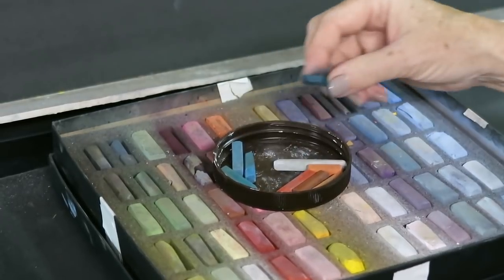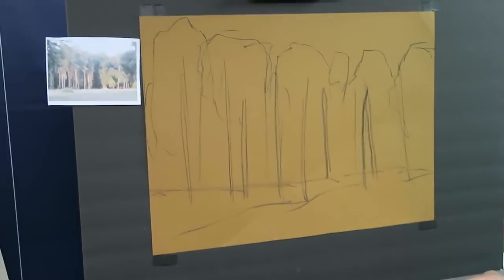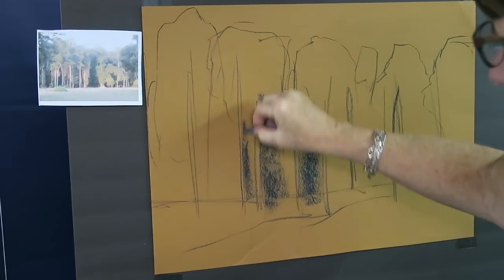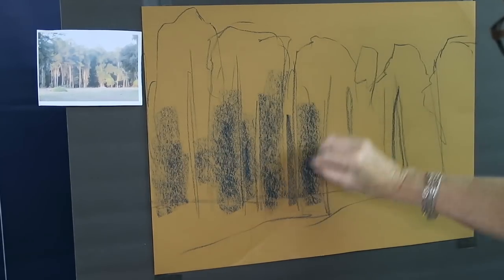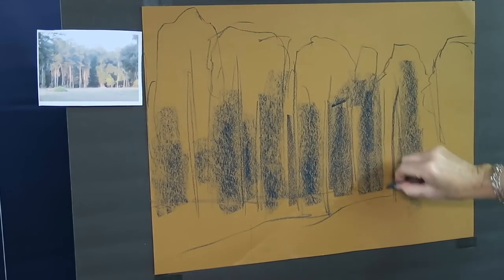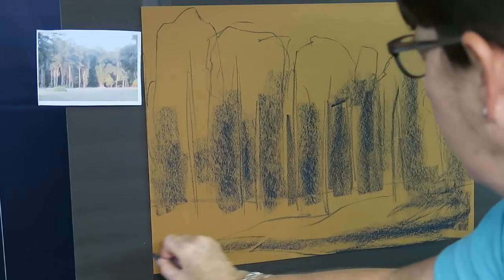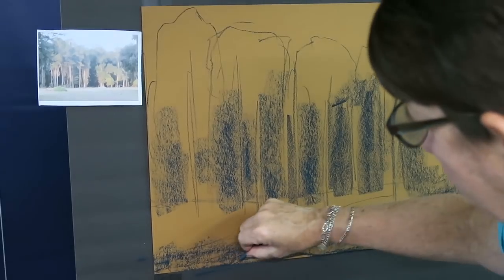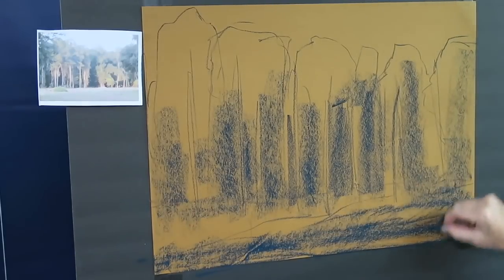So the first thing I'm going to do is block in all the dark areas. Now if I squint at my photo, I can see that it's dark behind the sunlit trees, so deep in that mass of trees it's much darker. So I'm going to come in with my dark blue Nupastel, which is just a hard pastel, and paint some of these dark shapes. I'm also going to paint the foreground area dark. You remember from our foreground lesson, a warm, dark foreground is an interesting lead into our painting.